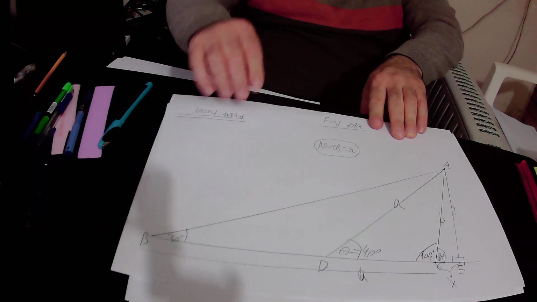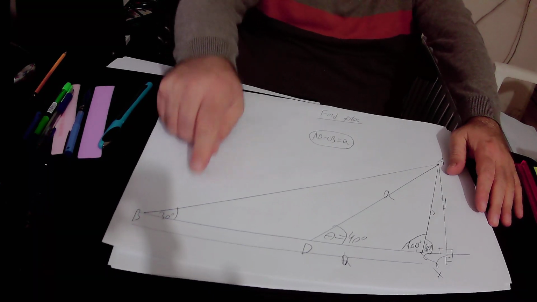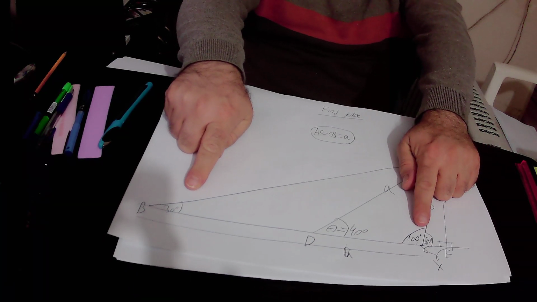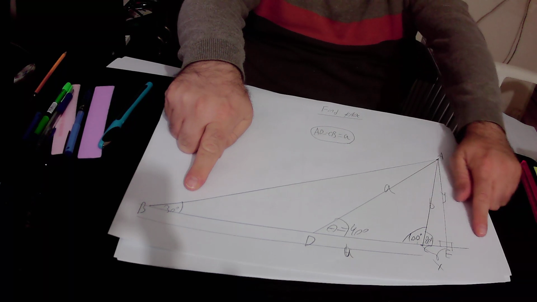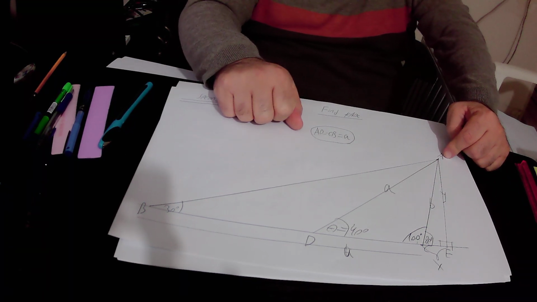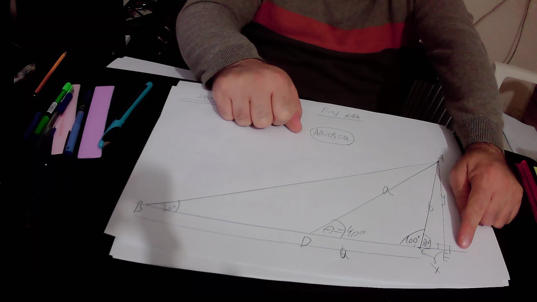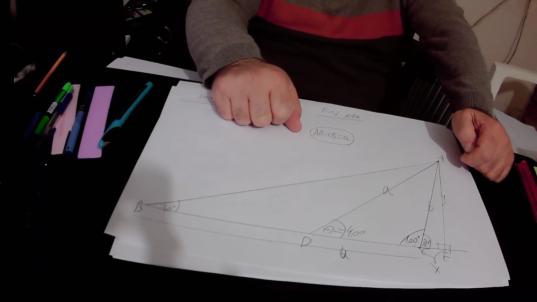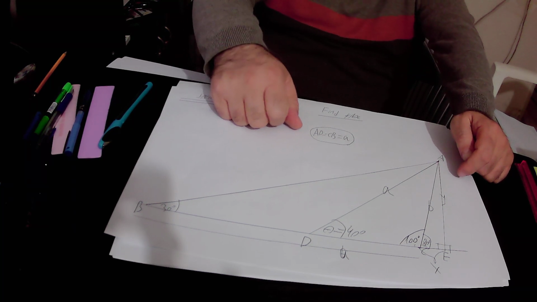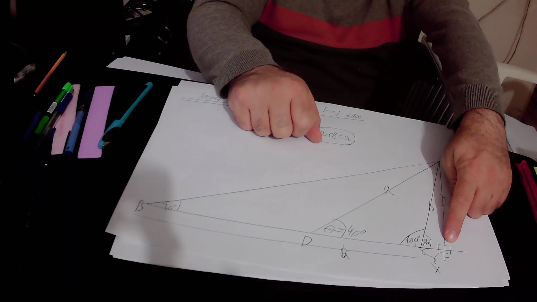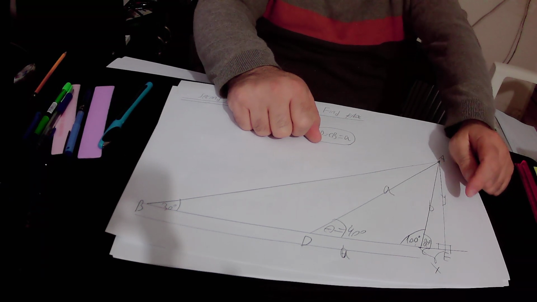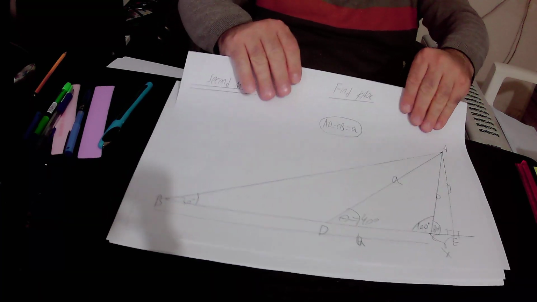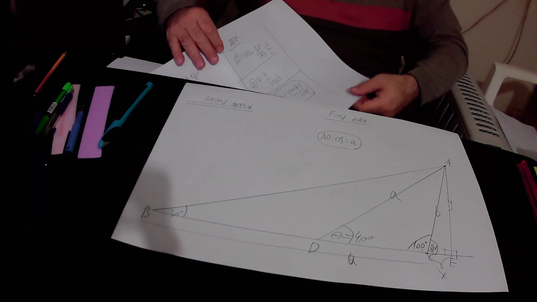We extended side BC by a straight line, and then from point A we drew a perpendicular to the extended BC. We defined the intersection point as point E. So this angle is 90 degrees, and we know that BE is a straight line.